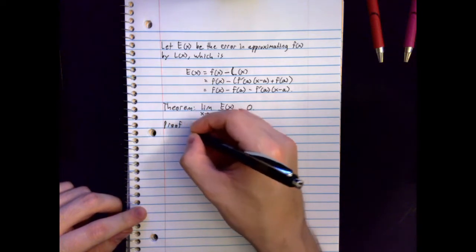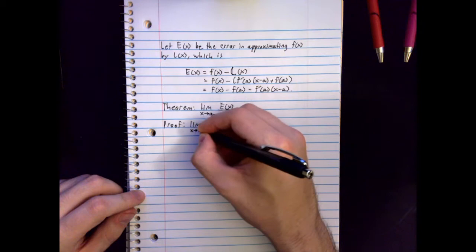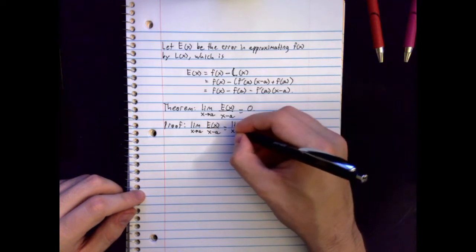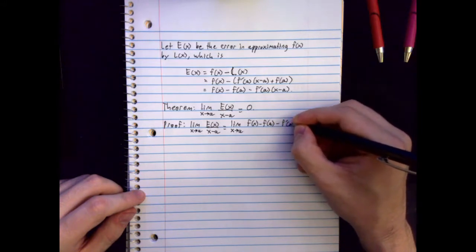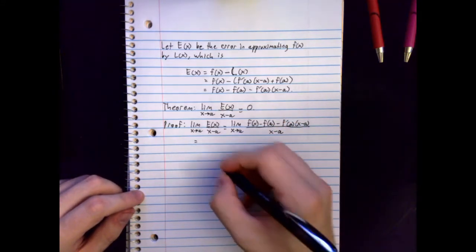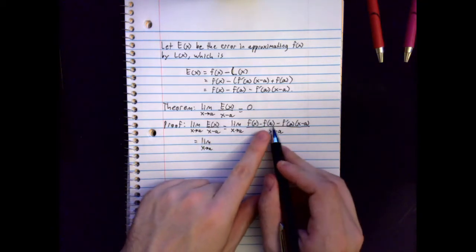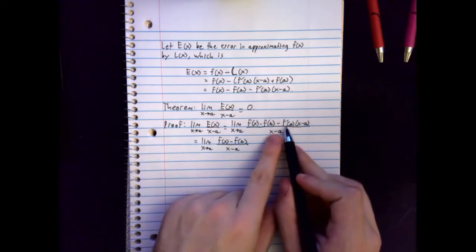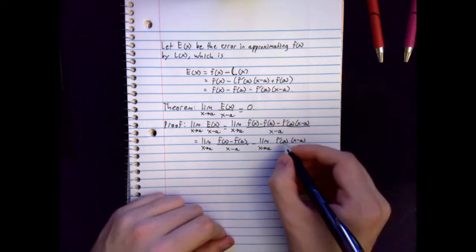This is actually very simple. If I want to do this proof, let's just write down the limit computation. So the limit as x approaches a of e of x over x minus a, let's write down what e of x is. This is the limit as x approaches a of f of x minus f of a minus f prime of a times x minus a, all divided by x minus a. This is equal to, let's split this up into two limits. I've got the limit as x approaches a of f of x minus f of a over x minus a, and then minus the limit as x approaches a of f prime of a times x minus a divided by x minus a.